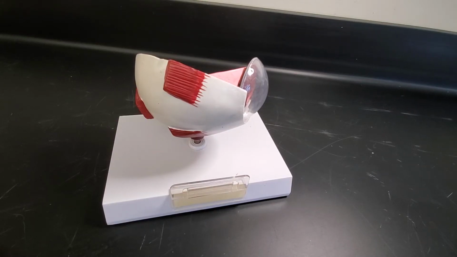All right, so this is our eye model. Now, if you have your lab sheet out, the structures that we're going to be looking at on the eye model start with Activity 2, Internal Anatomy of the Eye. The structures that are mentioned above that in Activity 1 would be definitions, and you'll have to watch my PowerPoint presentation for that information. So Activity 2, Internal Structures of the Eye.